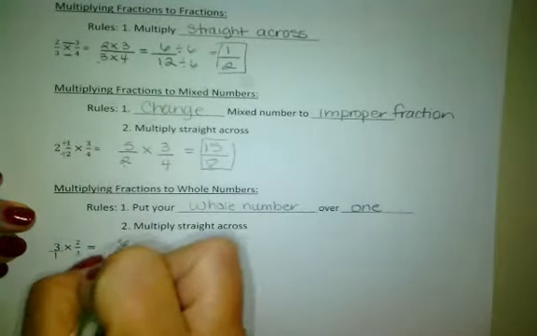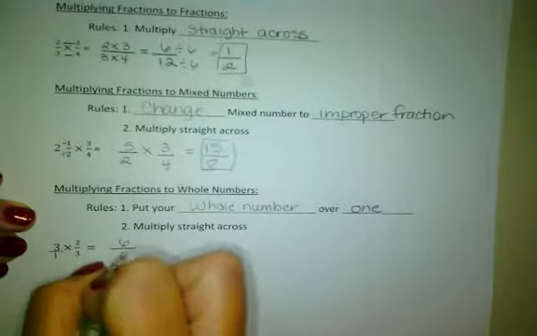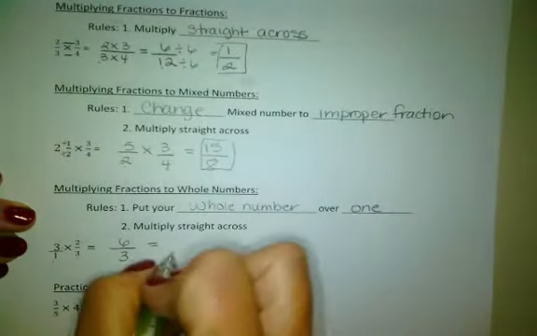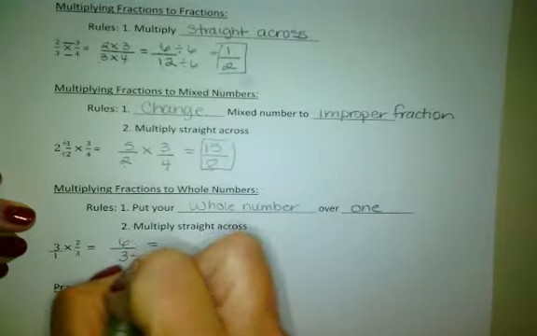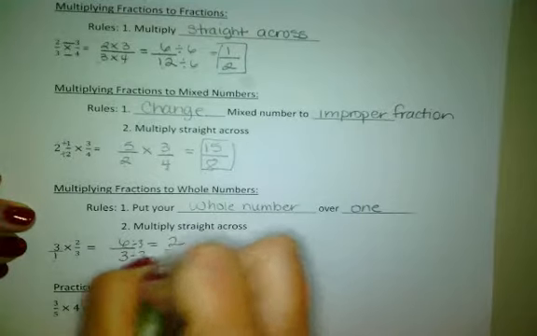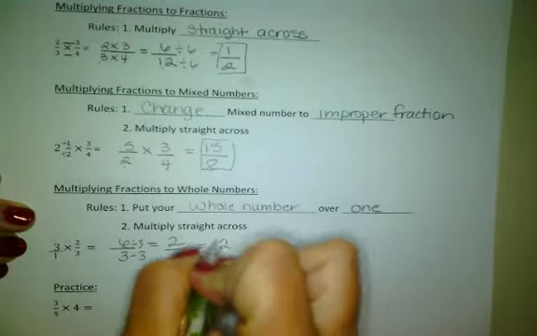So 3 times 2 is 6. 3 times 1 is 3, which can be reduced because 3 goes into 6. So that would be what? Divided by 3, divided by 3. That gives me 2 over 1, which is really 2.